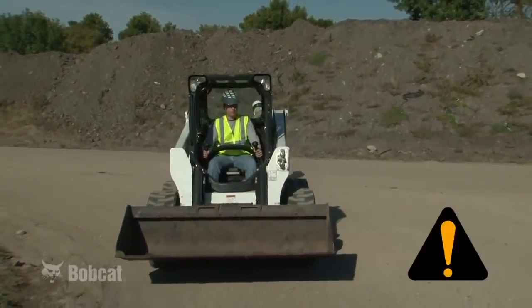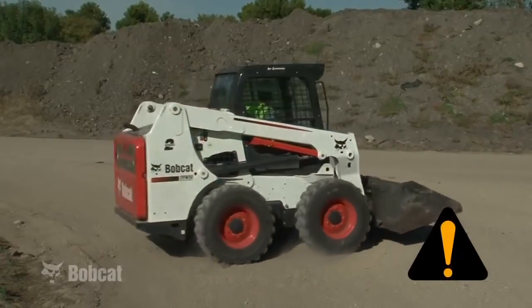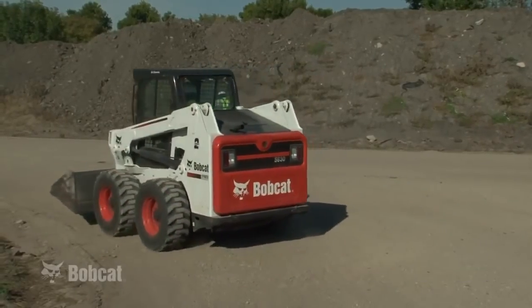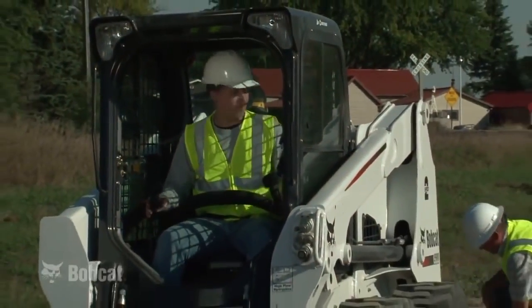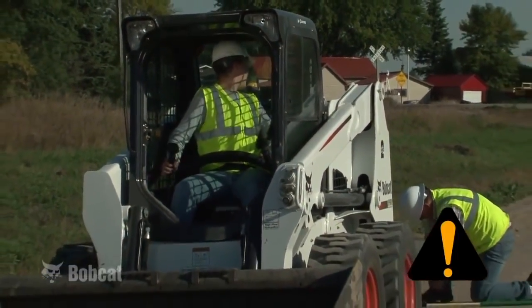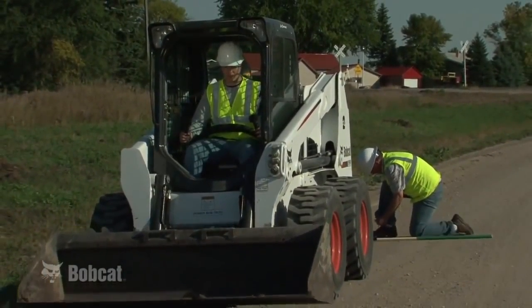Always look in the direction of travel. Look in all directions before moving and look to the rear before backing up. Keep bystanders away from the machine. Failure to maintain a clear view in the direction of travel could result in serious injury or death.